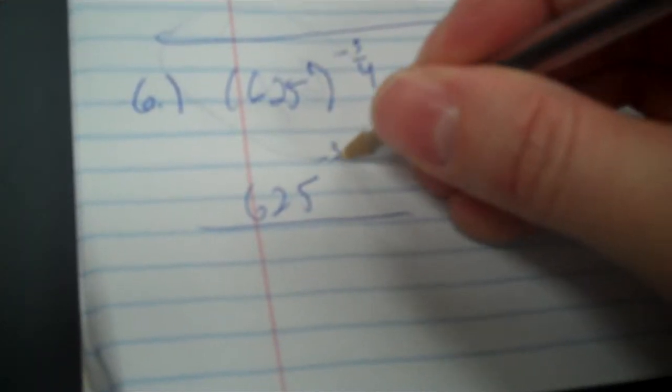Okay, number 6, we got 625 to the negative 3/4 power. So you can make your lines right away. You don't have to rewrite the problem. There's no radical. 625, and then 1 times negative 3/4 is negative 3/4, but you need to rewrite it because you need negatives on the bottom.